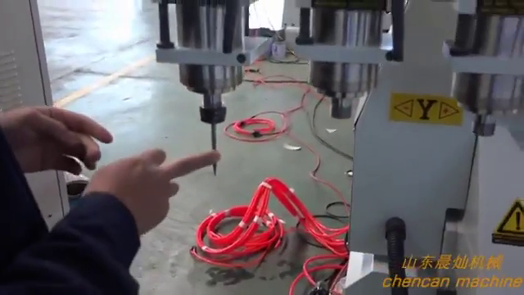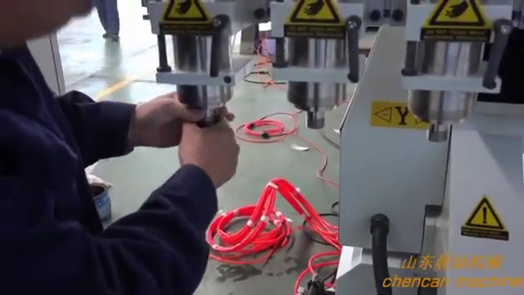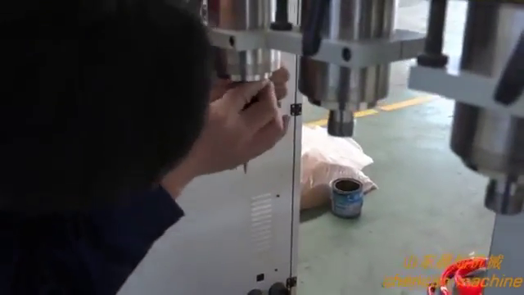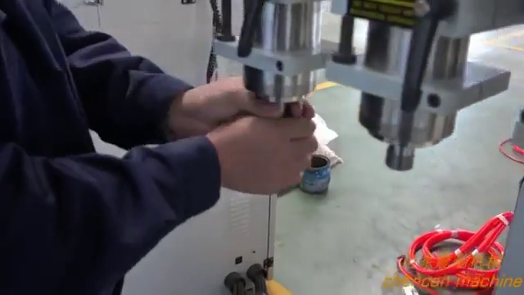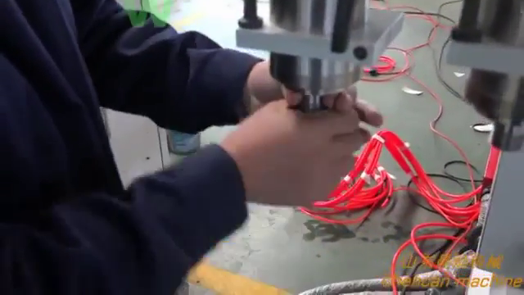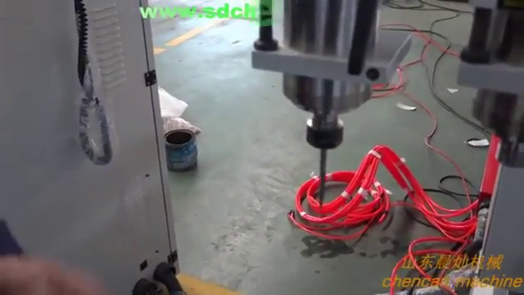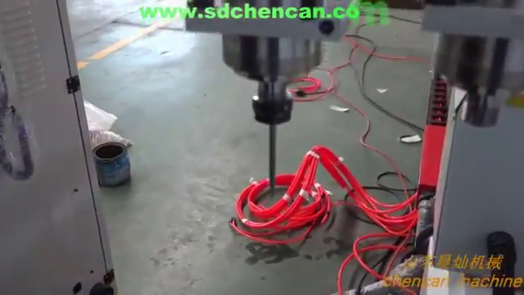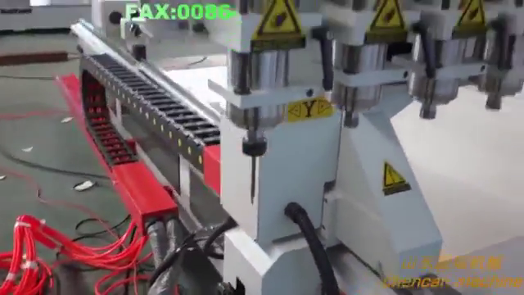Now we use this tool, not the inner mill. This tool. Don't forget to use the spanner to tighten it. Now I show you how to do it. Now we are moving.